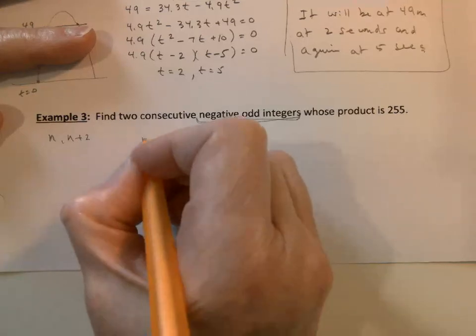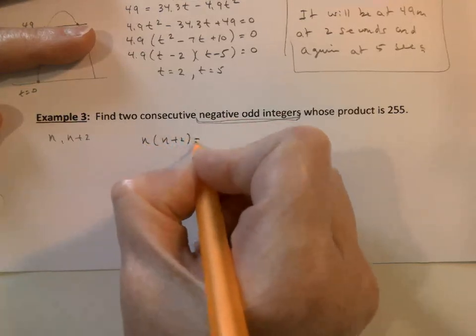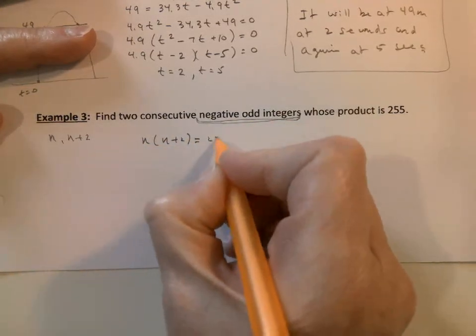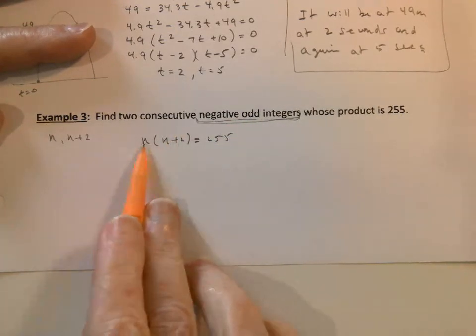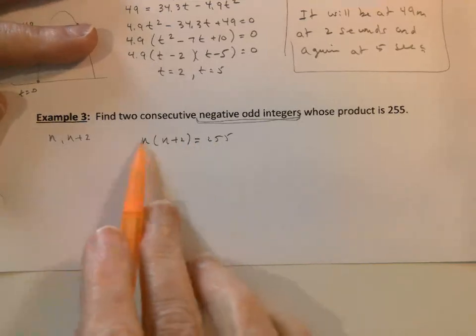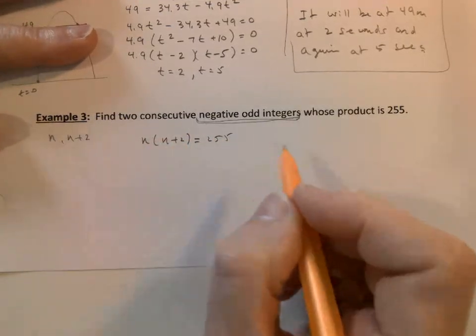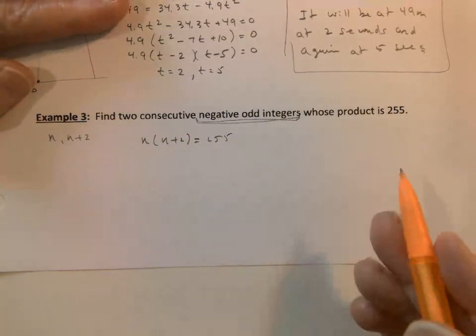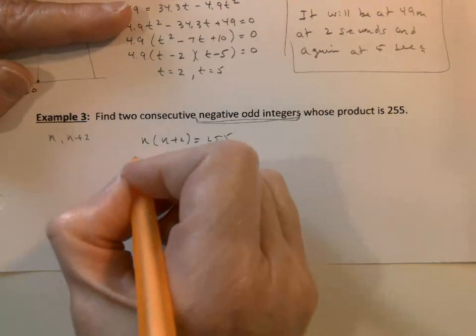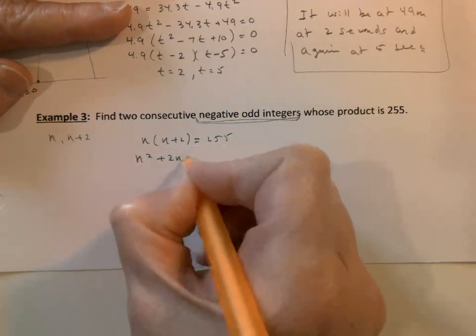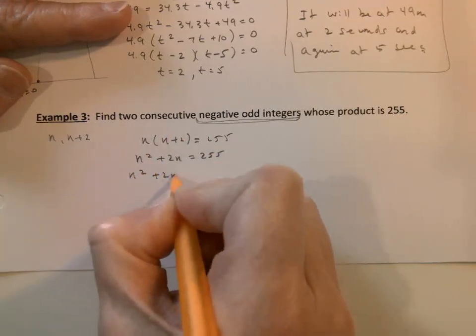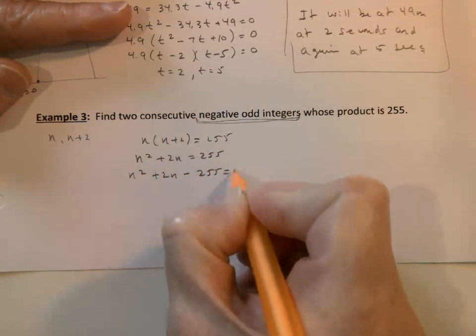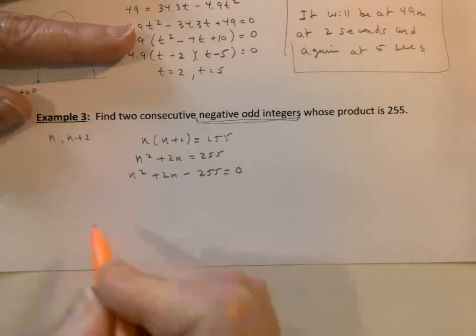So their product, n times n plus 2, is equal to 255. Now that makes sense, because if this is negative and this is negative, they're going to multiply to give me a positive. What I need to do is multiply this and then incorporate the 255 so I can write it in standard form. So I have n squared plus 2n equals 255. n squared plus 2n minus 255 equals 0. So now it's in standard form.